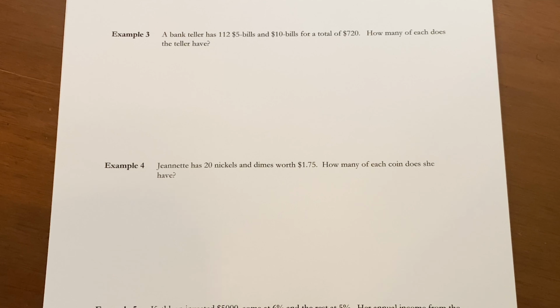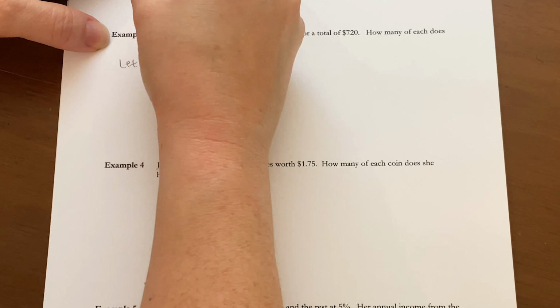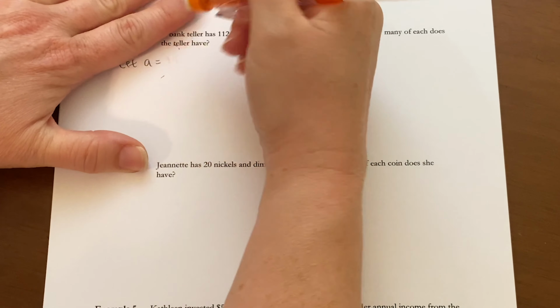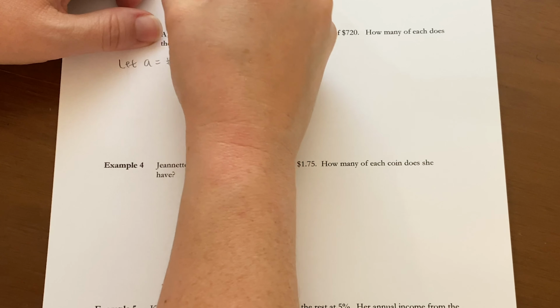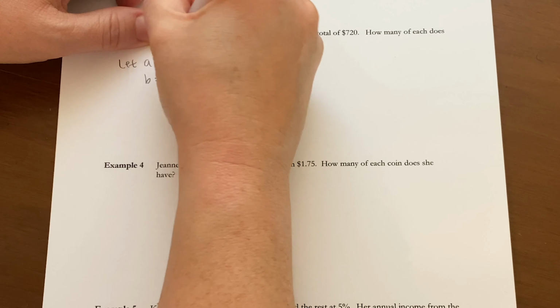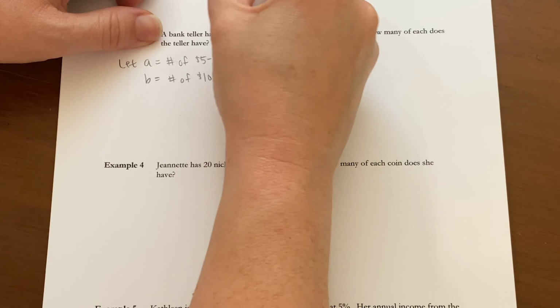A bank teller has 112 $5 bills and $10 bills for a total of $720. How many of each does the teller have? All right, so we've got 2 different types of bills, and each of the bills has a different kind of value. So let's let A equal the number of $5 bills, and I'm going to let B equal the number of $10 bills.